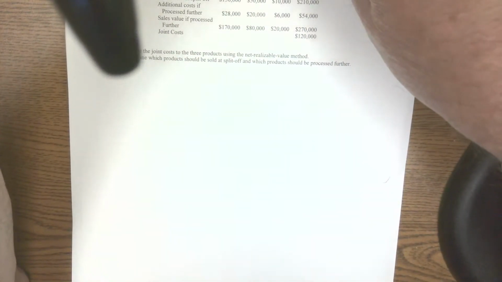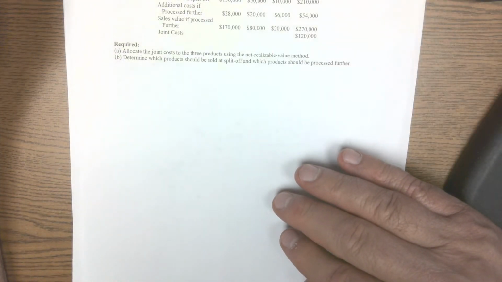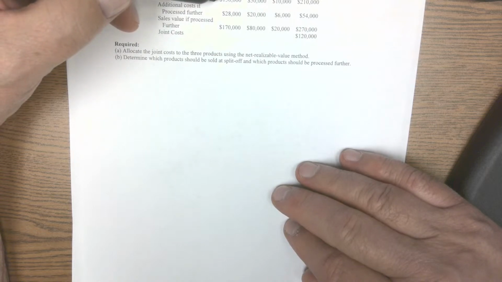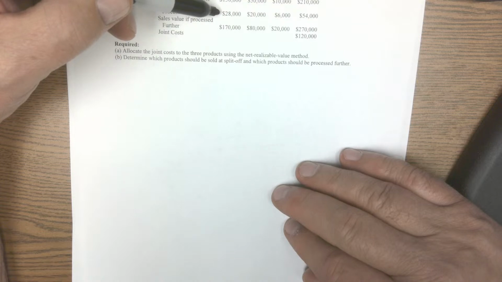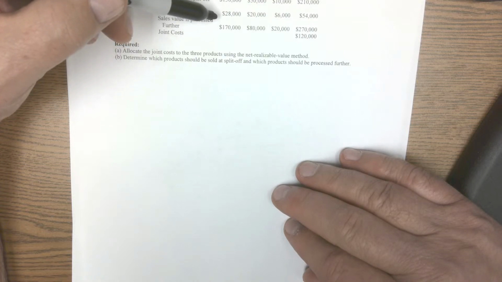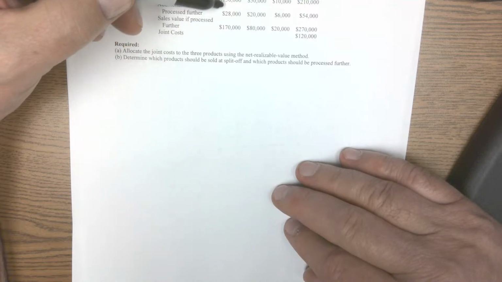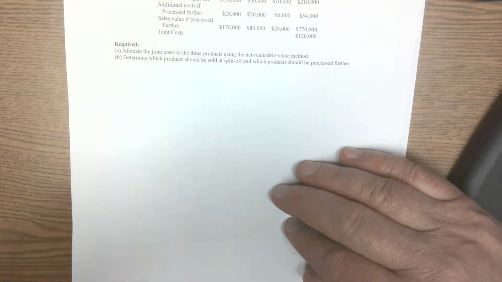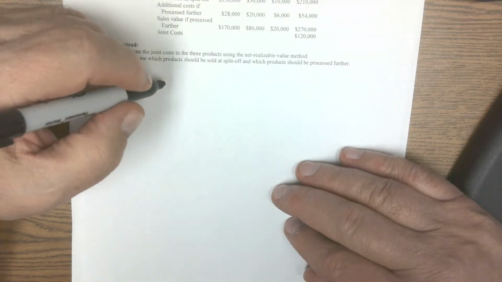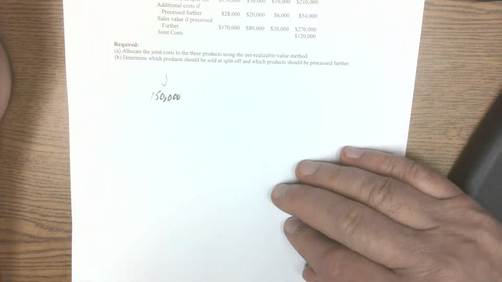All right. So the first one, product J, the sales value at split off is 150. The additional processing is 28,000, and so the sales value processed further is 170. So the marginal difference in revenue, 170 minus 120, is 20,000. The additional cost is 28,000. So this should not be processed further. So the net realizable value on J is 150,000.